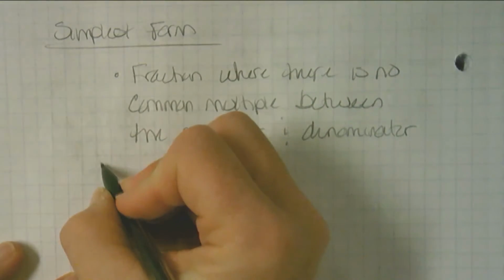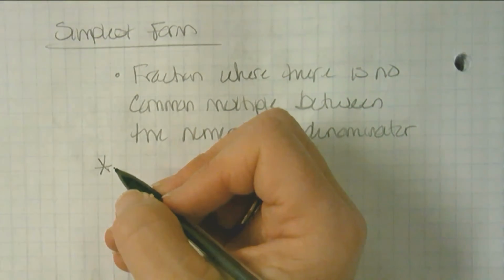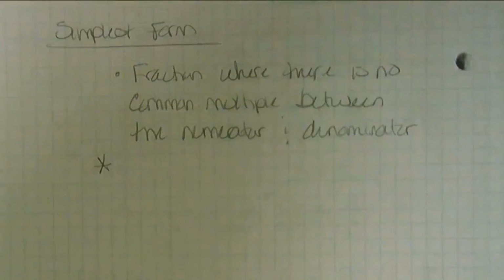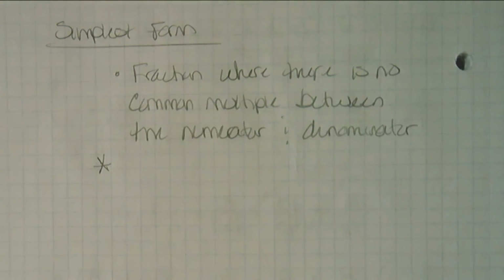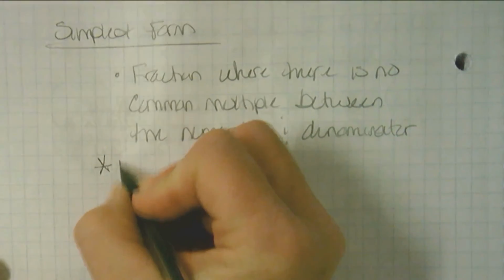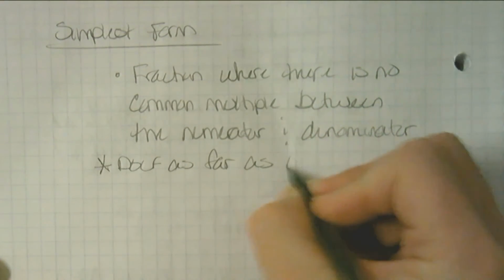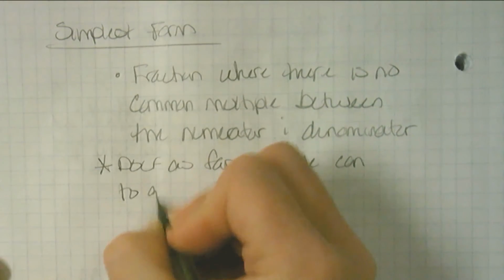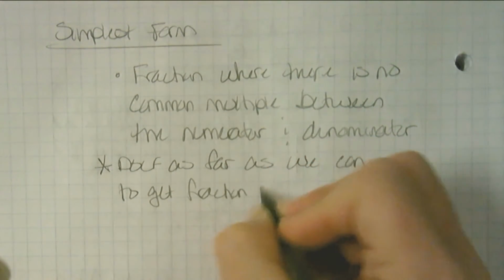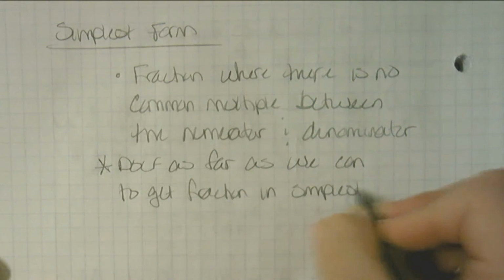All right, I don't care if you use the GCF. If you go into our book and you look at the example I'm going to do for you, they actually have you find the GCF and divide out the GCF. I don't care if you use the GCF. Just keep dividing out common factors until there's none left. If you know what the GCF is, because you know that's the highest common factor, then use it. All right, so we're going to divide out common factors as far as we can to get the fraction in simplest form.